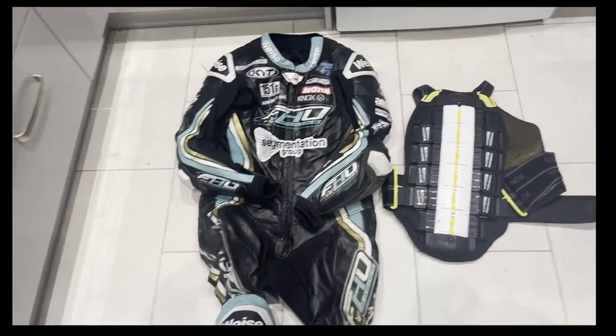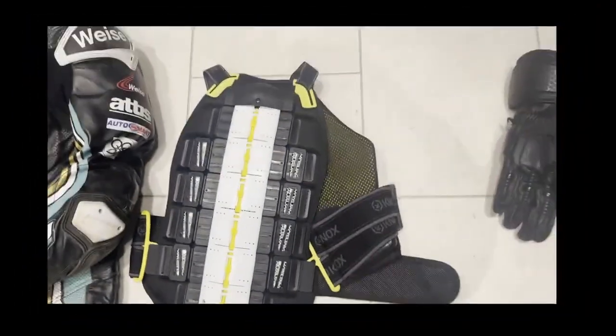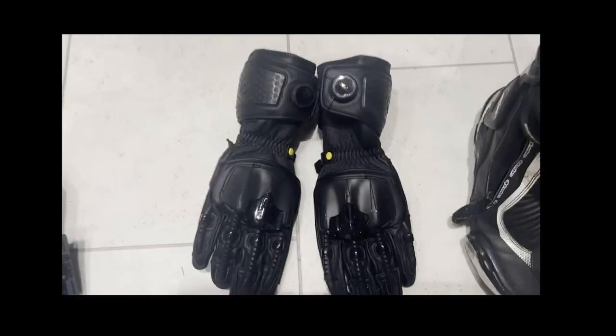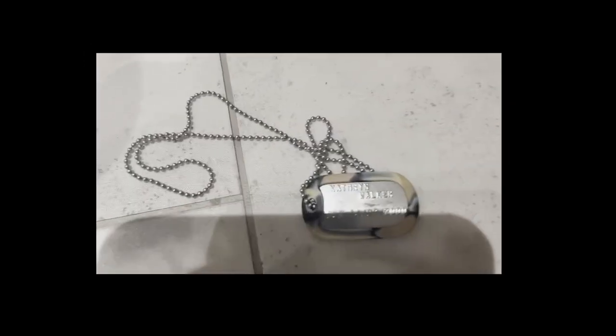Kit requirements for your first race meeting: a full one-piece leather suit, no zip-together sets. A back protector or an airbag is now mandatory. A set of gloves that cover the cuffs of your leathers. A set of boots that are tall enough to cover the cuffs of your leathers. And then a set of dog tags with your name and date of birth on.